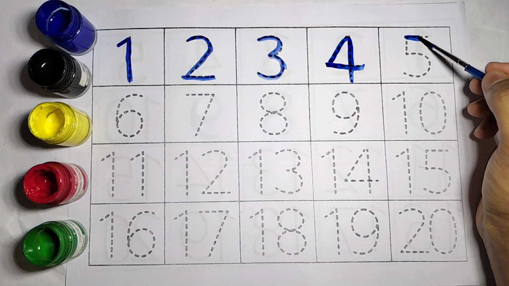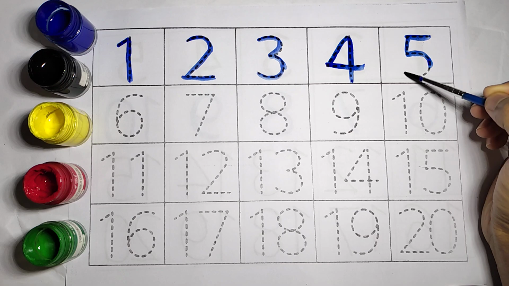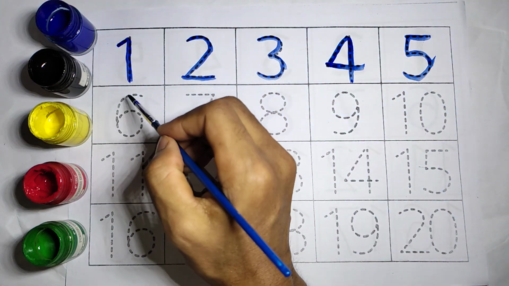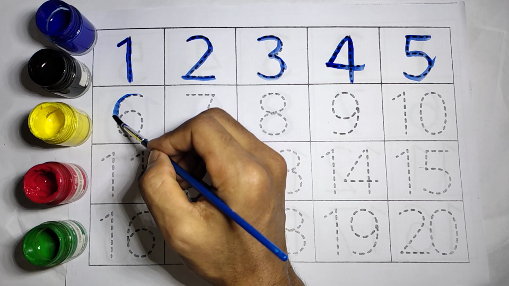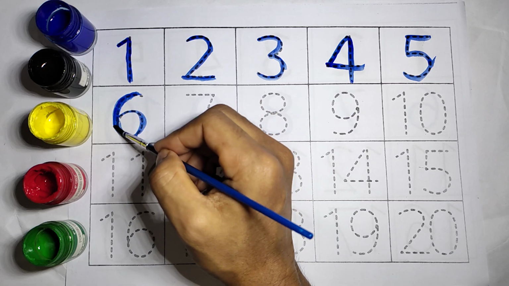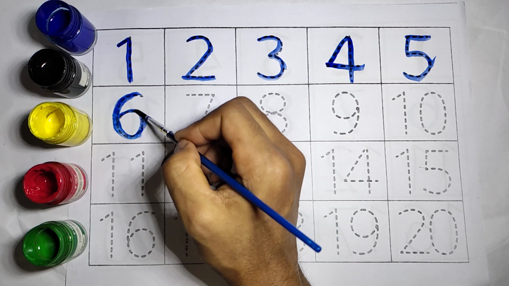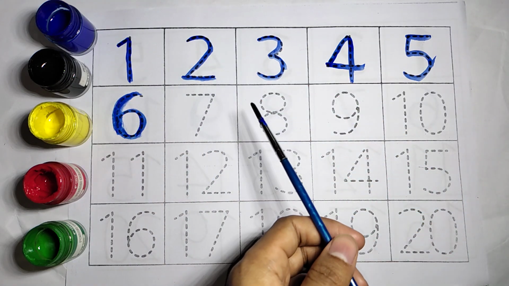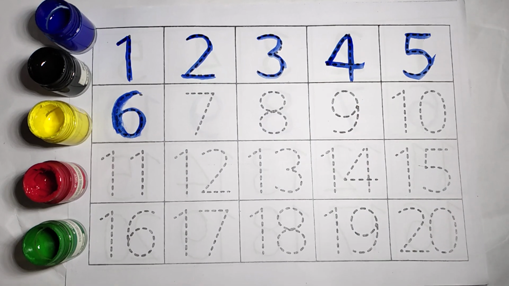Now we draw the number of 5. F-I-V-E, 5. The next one is 6. S-I-X, 6. Now we draw the number of 7 and use black color.